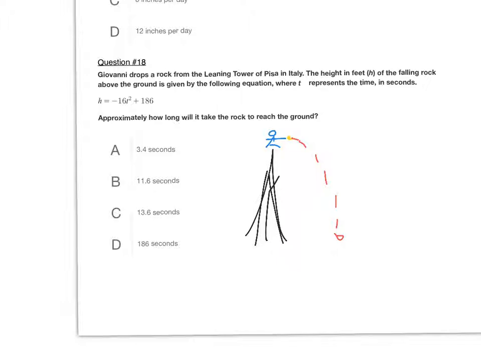The height in feet of the falling rock above the ground is given by the following equation, where t represents the time in seconds. Approximately how long will it take the rock to reach the ground? Well, the height at the ground is 0. So h is your height.